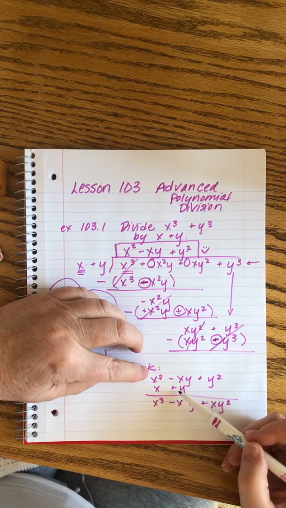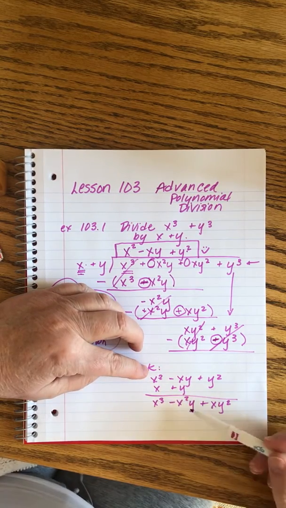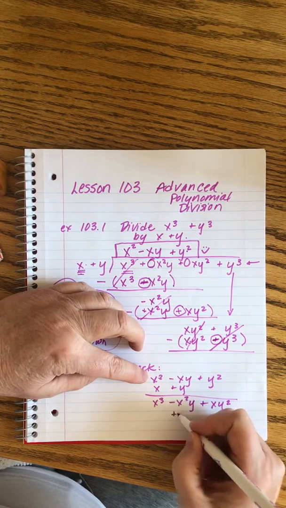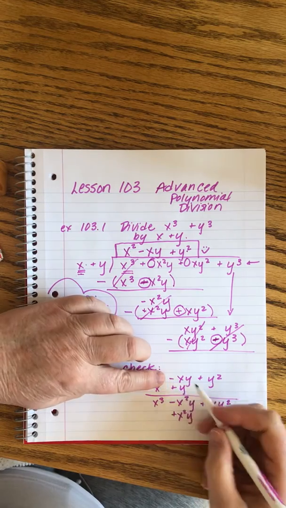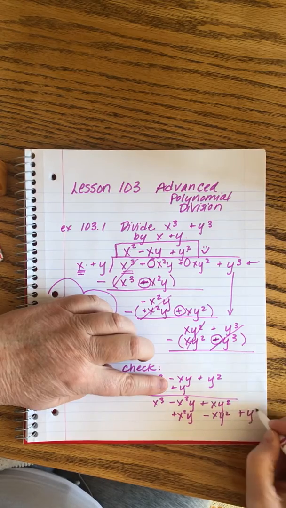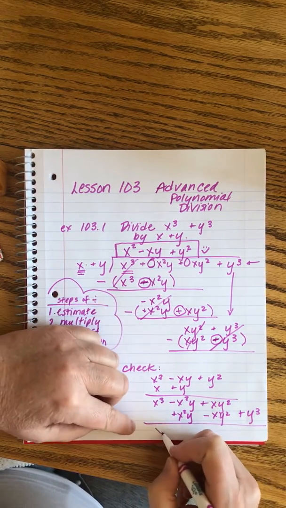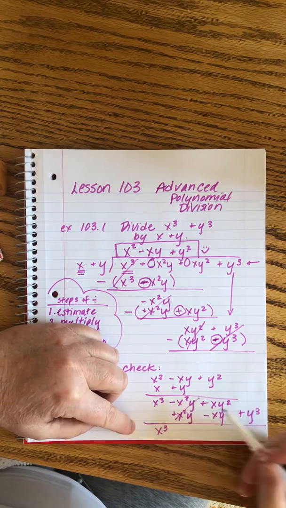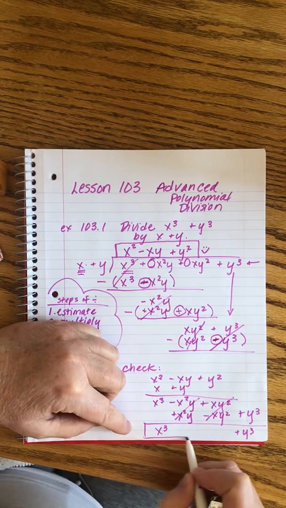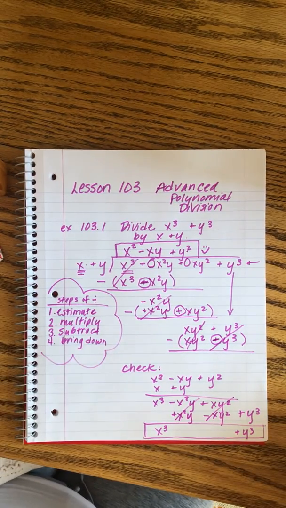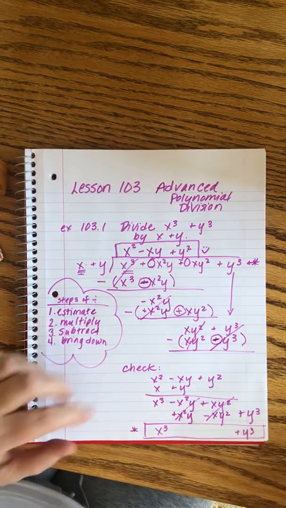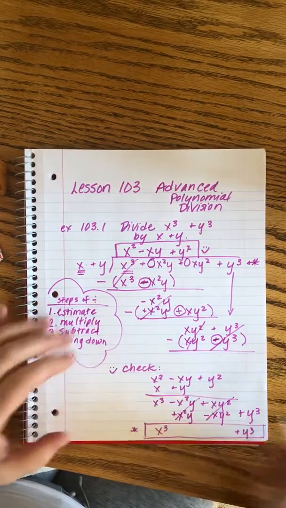And now we'll do the y, and I'm going to be careful to line these terms up underneath these whenever possible. This will be positive x squared y. This will be negative xy squared, and this will be plus y cubed. And look what happens. X cubed, that cancels, and there is our original dividend. Make sense? This is the same as this. So we proved that we did it correctly.